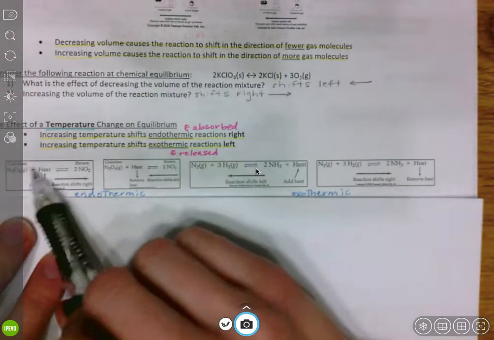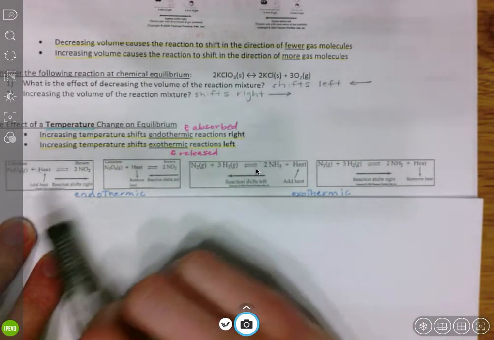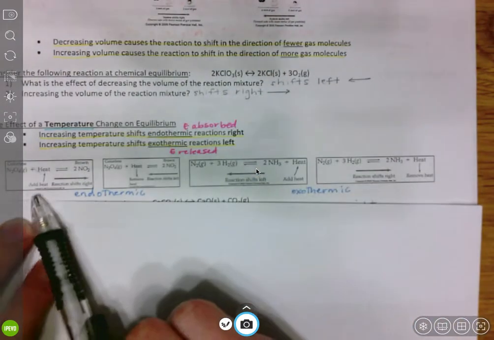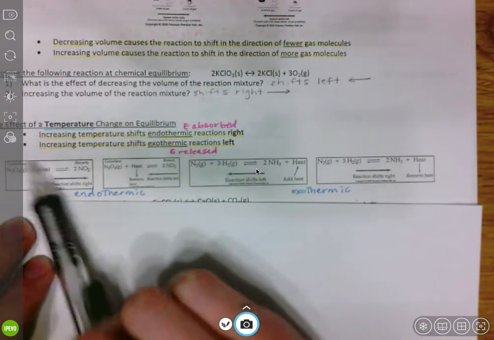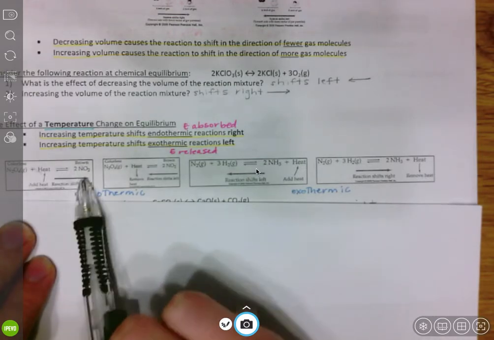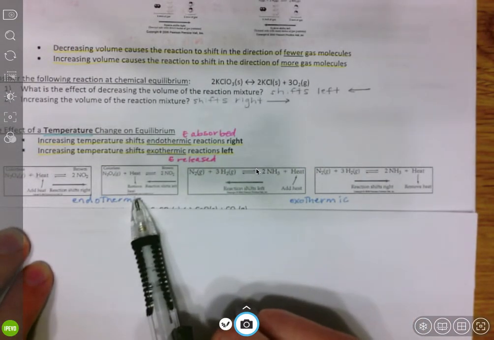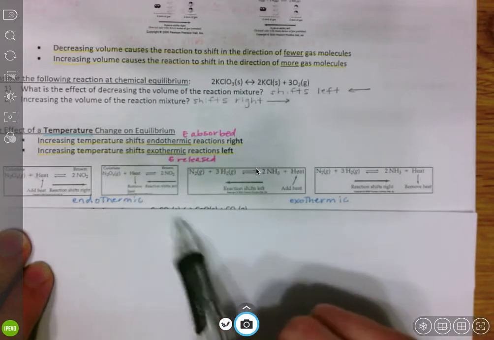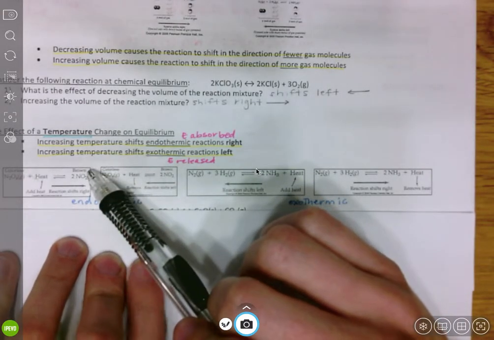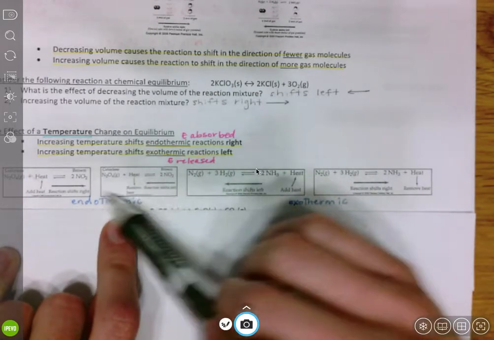Okay, so let's look at these two guys. We have an endothermic reaction here. So if we are adding heat to an endothermic reaction, we're shifting right to make products. We have the energy to make the products. If, however, we are removing heat, we're going to be shifting to the left, the opposite. So adding heat, we're shifting to the right because we have enough energy to make our products. If we're removing heat, we are staying with the reactants. We have more reactants at that point because we don't have the heat to make our products.